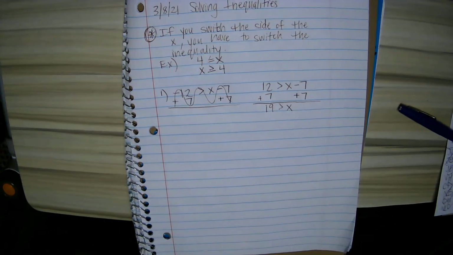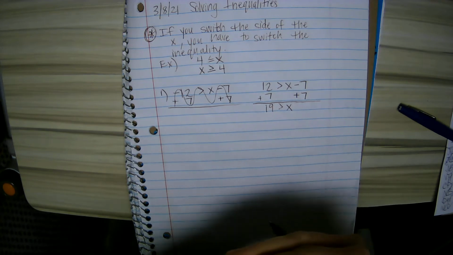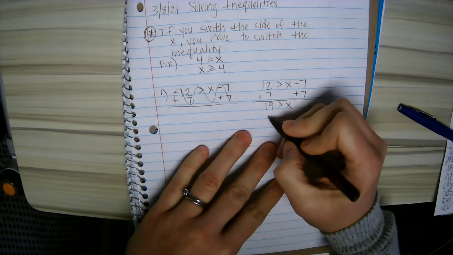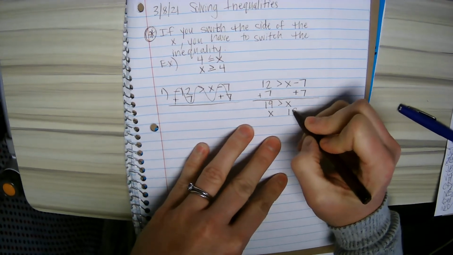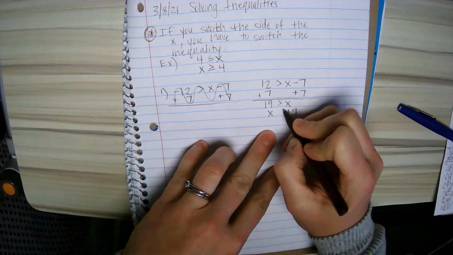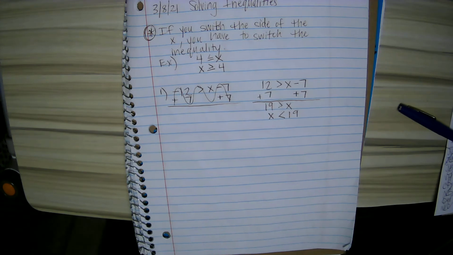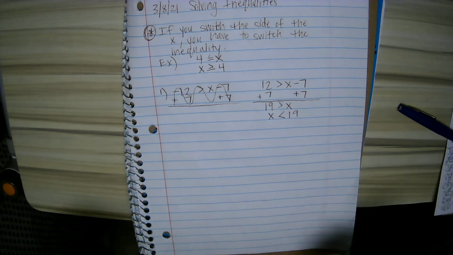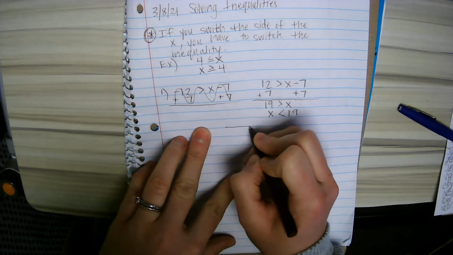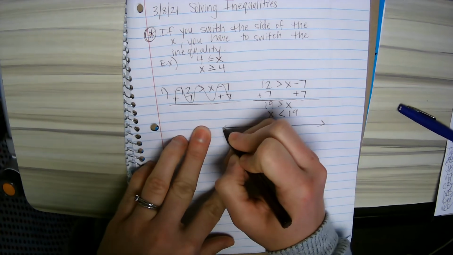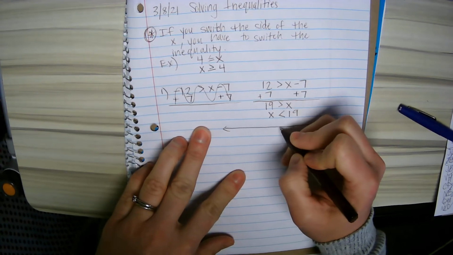Now, if we wanted to graph it, remember it's always easier to flip it. So if we have x and 19, remember that 19 is what is bigger than. That's the way our Pac-Man wants to eat, like you guys learned how to compare. And then we would find it on the number line.